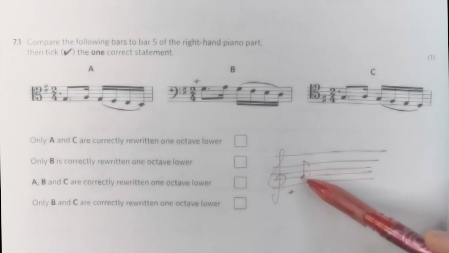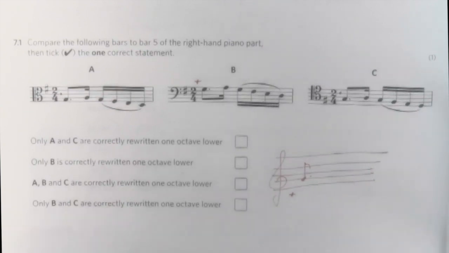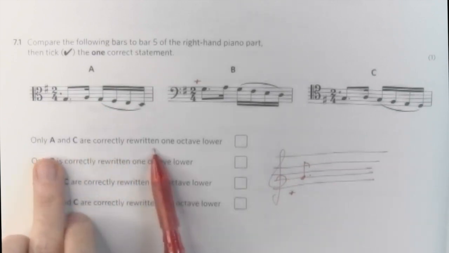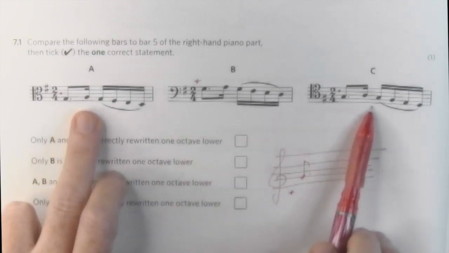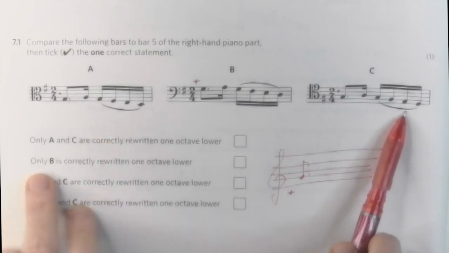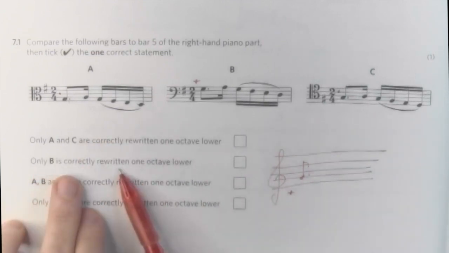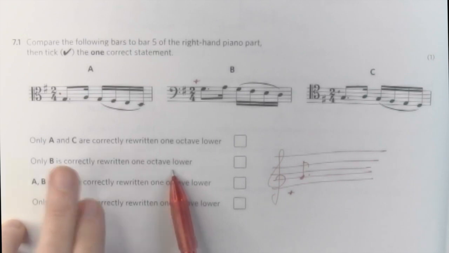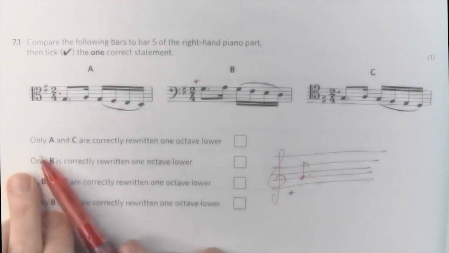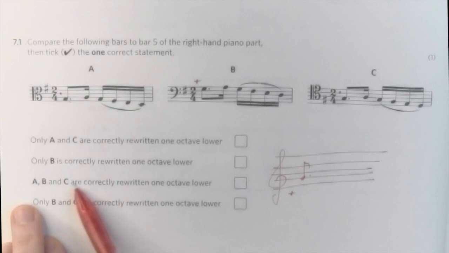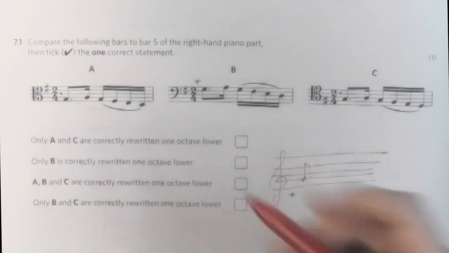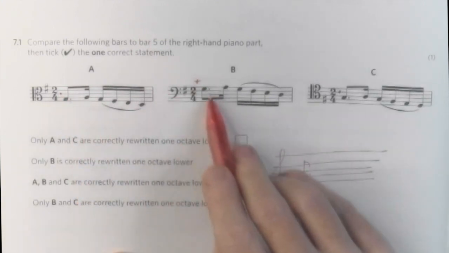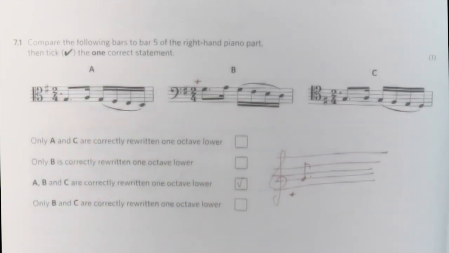And I've already answered this question, I think. We only need to find what I said. A and C are correctly rewritten one octave lower. Yes, I guess so. We haven't looked at the shape actually. Yeah, I think so. B is correctly rewritten one octave lower. Only B. Oh, sorry, only A and C. No. Only B. No. A, B, and C are correctly rewritten one octave lower. Yes. And only B and C. No. So I've said that already. They are the same notes. So same thing.